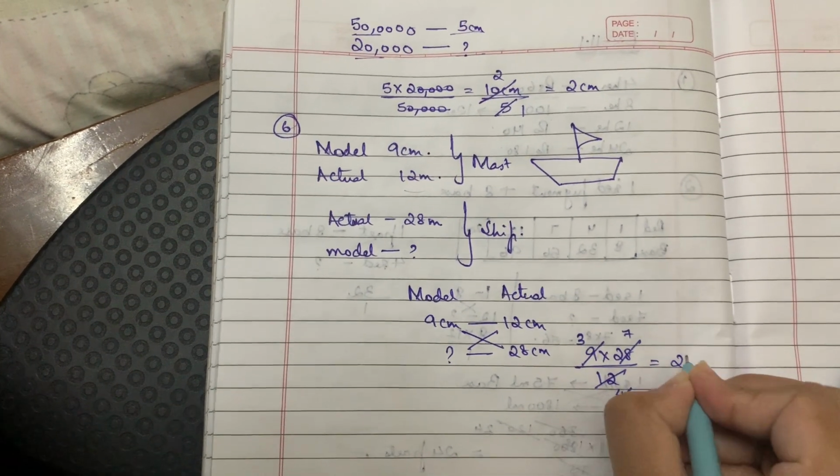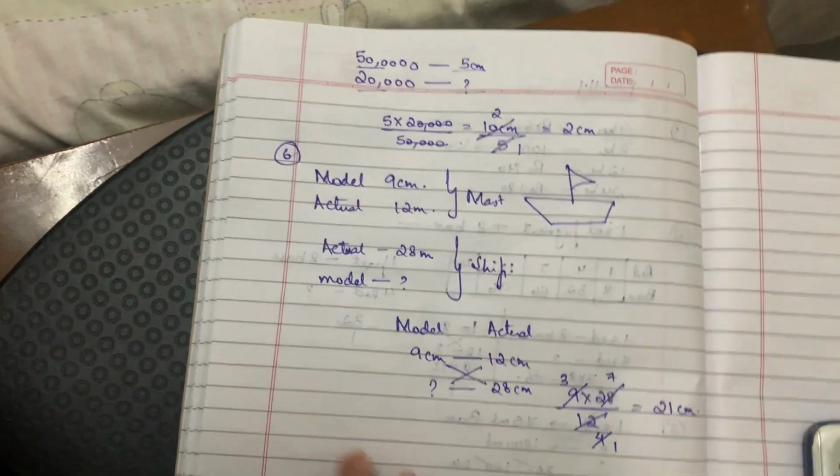So 3 7s are 21 centimeters will be the answer for this one.